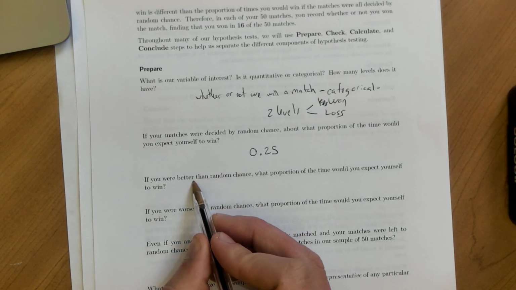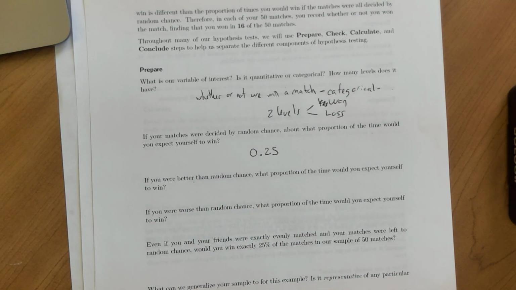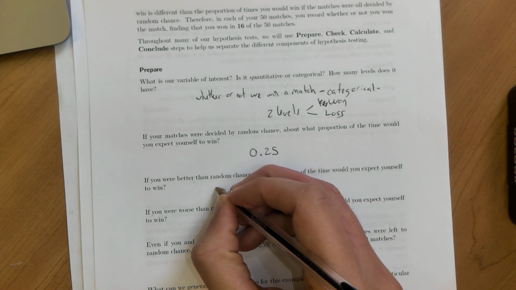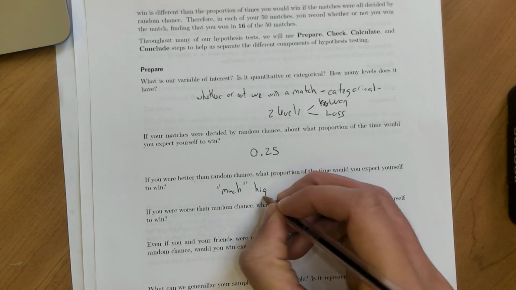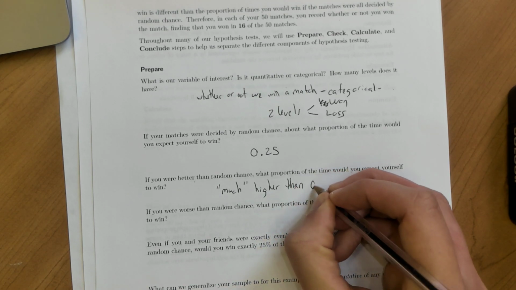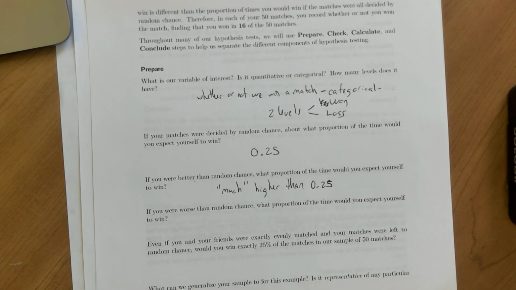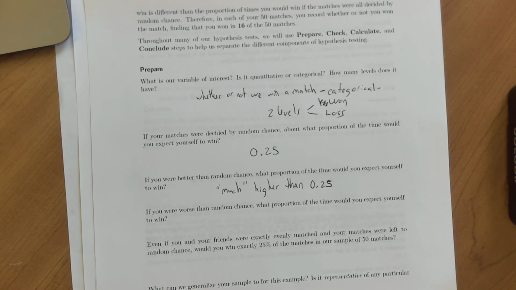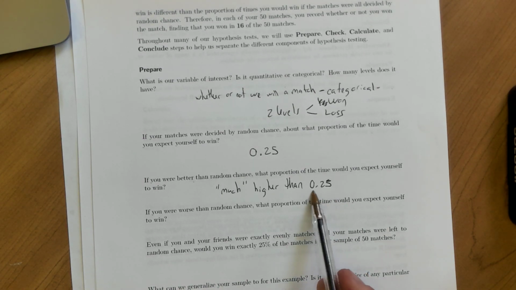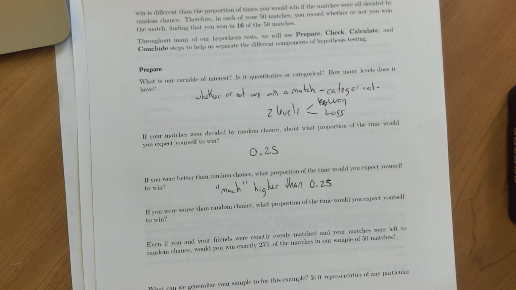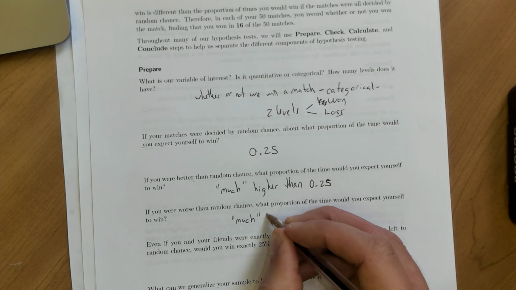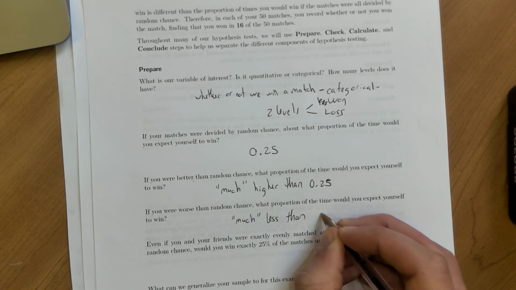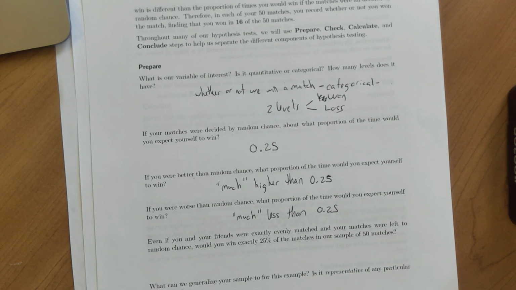If we were actually better than our friends at this game, we would expect the proportion of times that we win to be much, and I'm just going to put much in quotes, so much higher than 0.25. So that should make some intuitive sense. If we're better than our friends, we would expect to win more and much more than a quarter of the matches. If we were worse than random chance, then we would expect to win much less than a quarter of the matches.